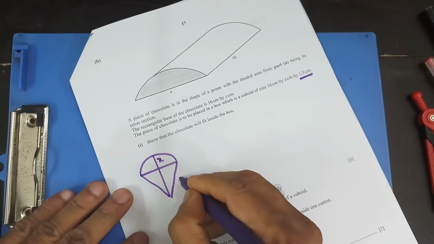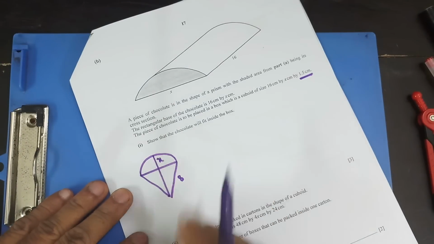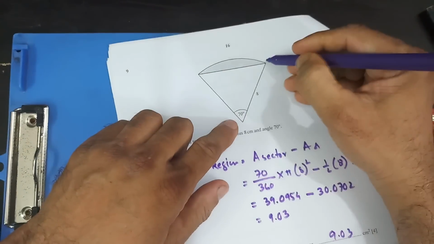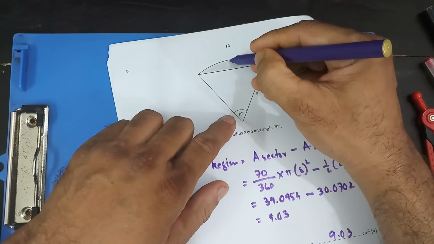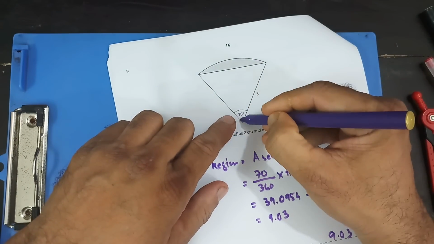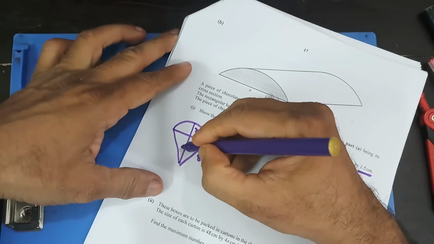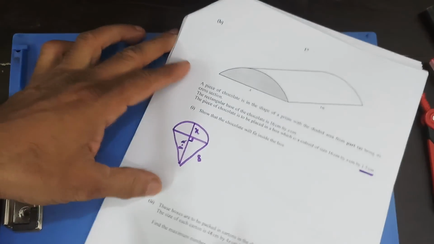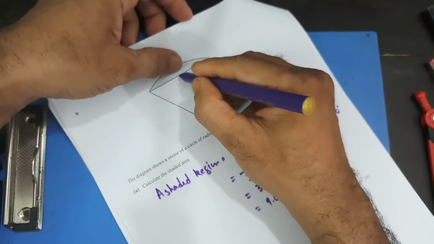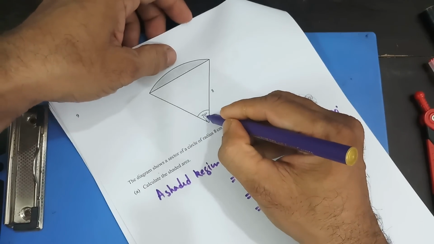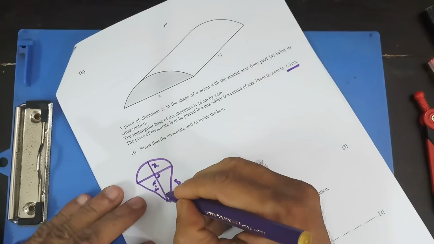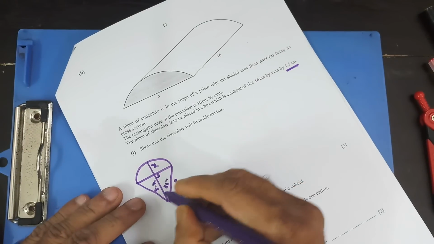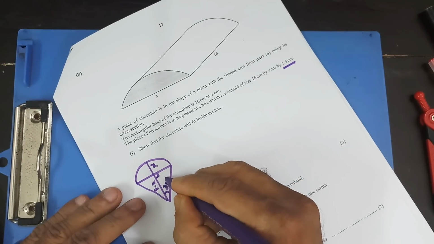This one is 8, and this is the radius of the same circle. Look at this. This is the radius, and from here, if I join that, this is going to be a radius as well. So this particular place is going to be 8 minus x, and this is my 90 degree, and when I draw this line, this angle is going to be half, so it's 35 degree.